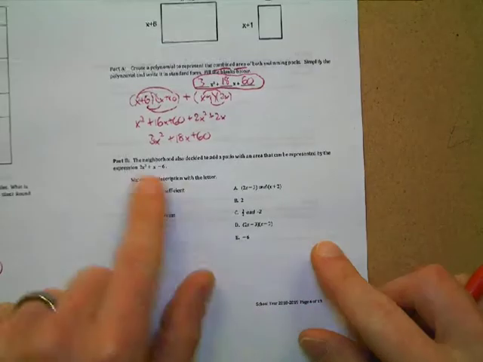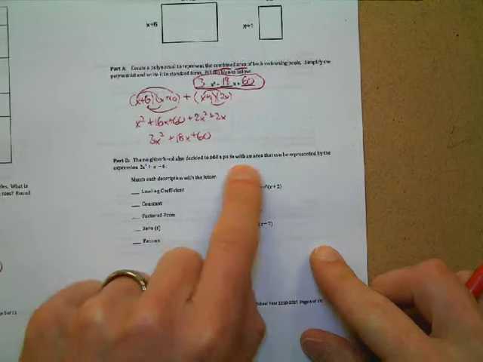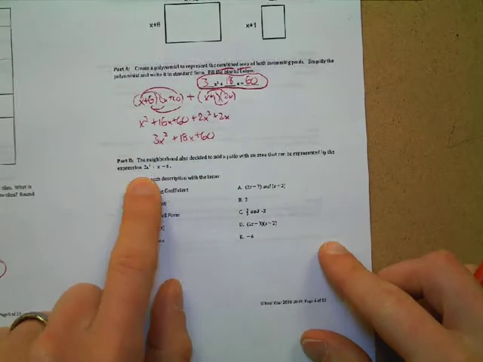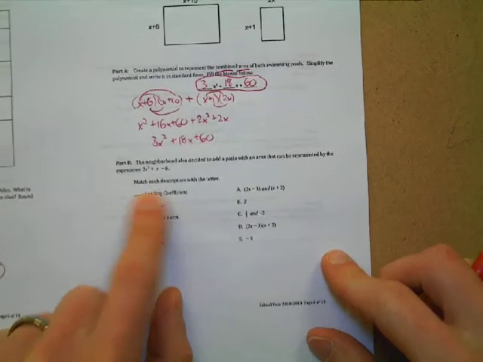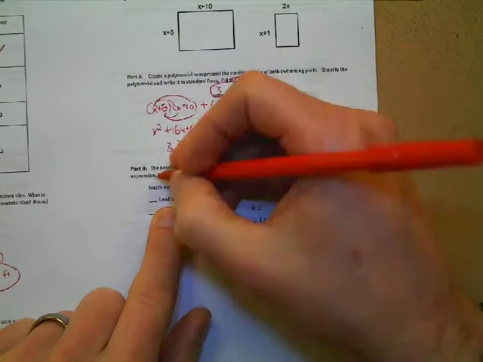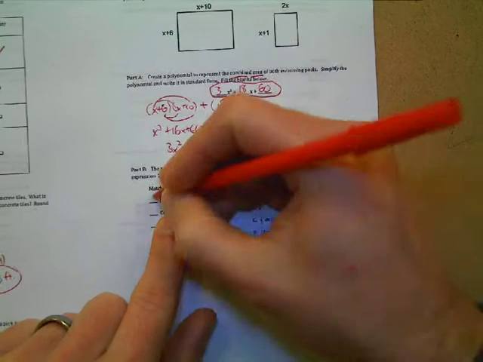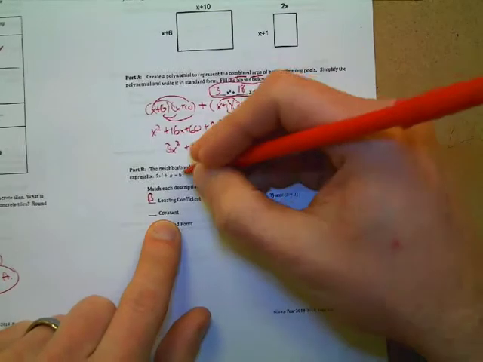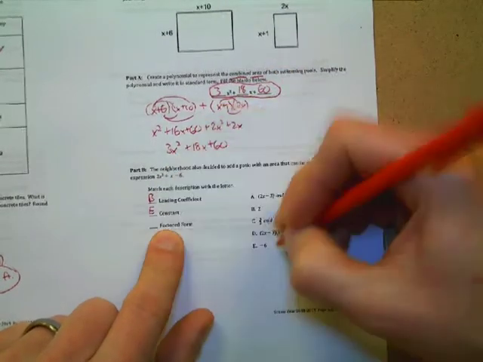Letter B. The neighborhood also decided to add a patio with an area that can be represented by the expression 2x squared plus x minus 6. Match each description with the letter. Okay, leading coefficient, that's going to be your 2 there. So B is 2. Constant term, that's your negative 6, so that'll be E.